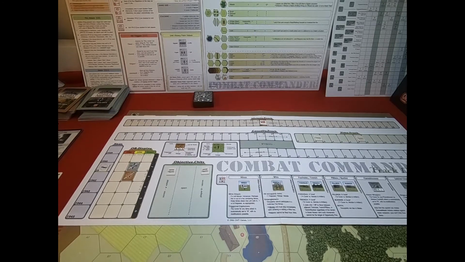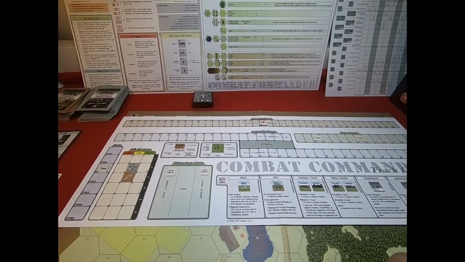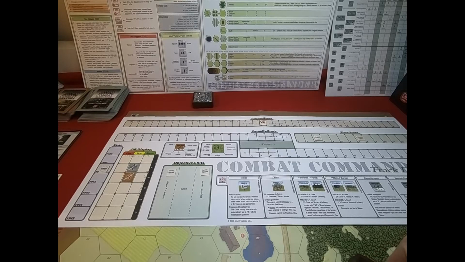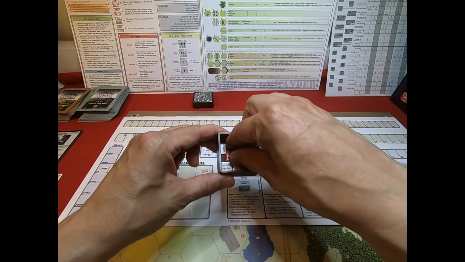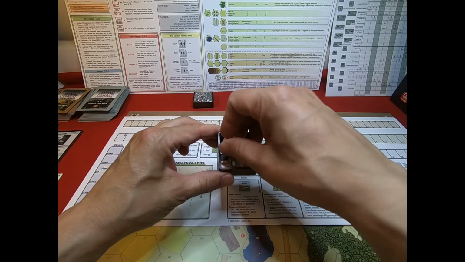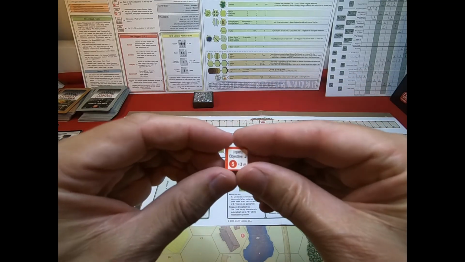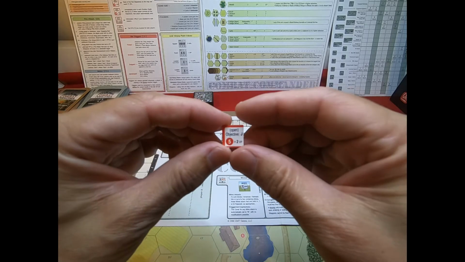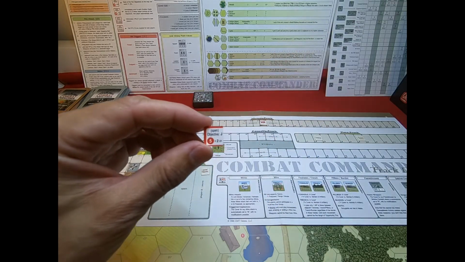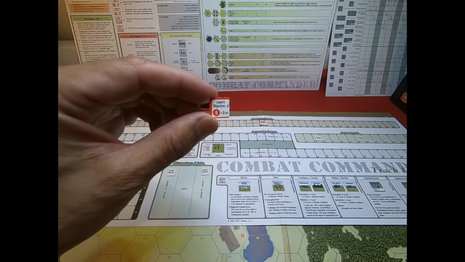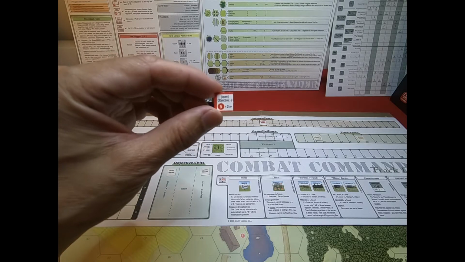This scenario states also that there is a random open chit. I'm going to take my brown box. I'm going to take another objective chit, and this objective is open. Both players know about this objective.